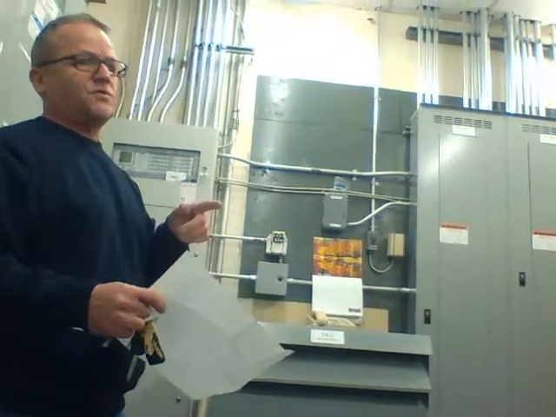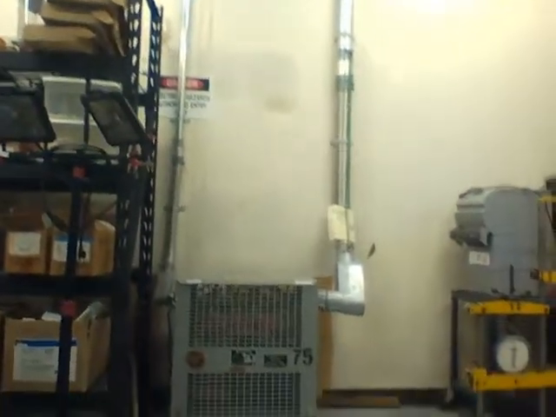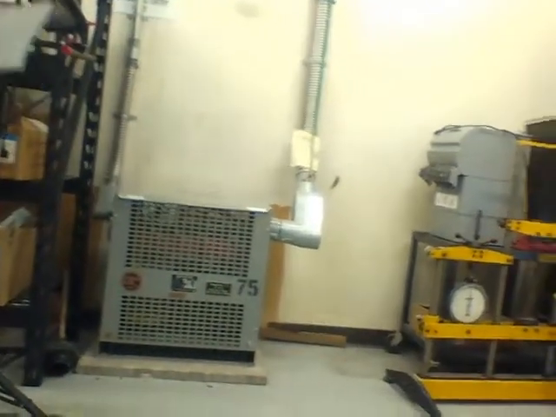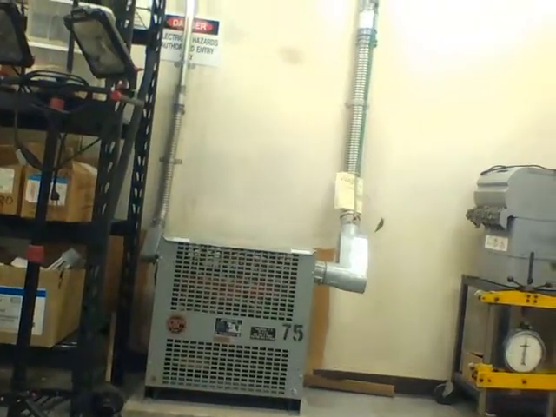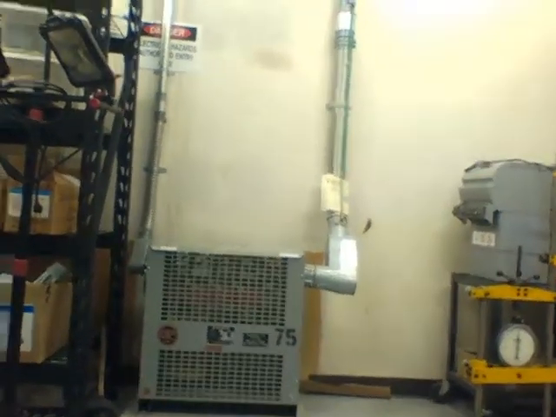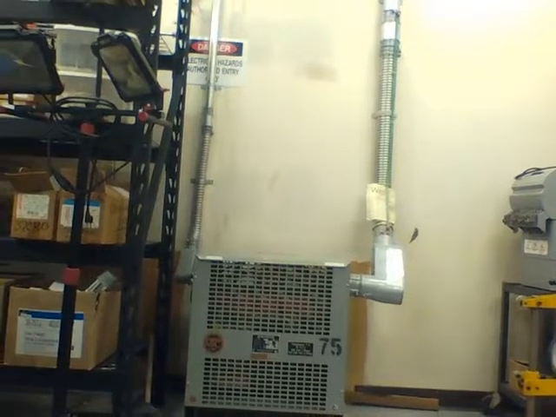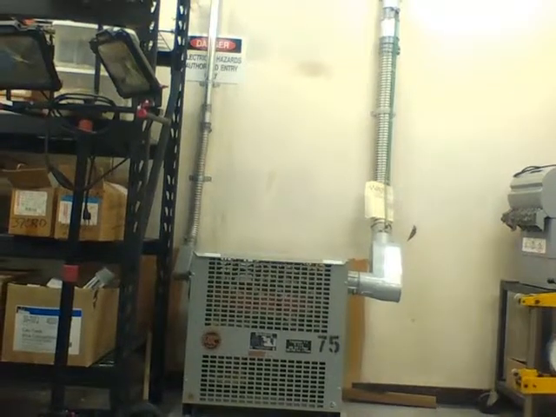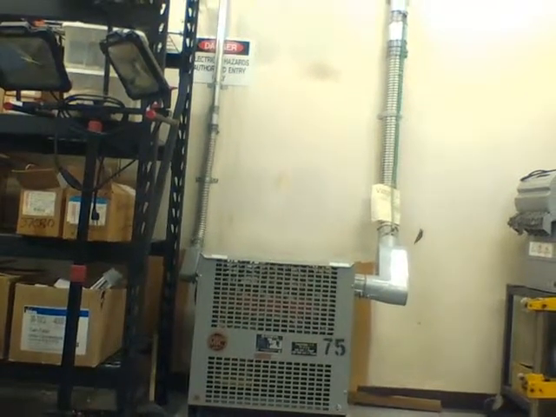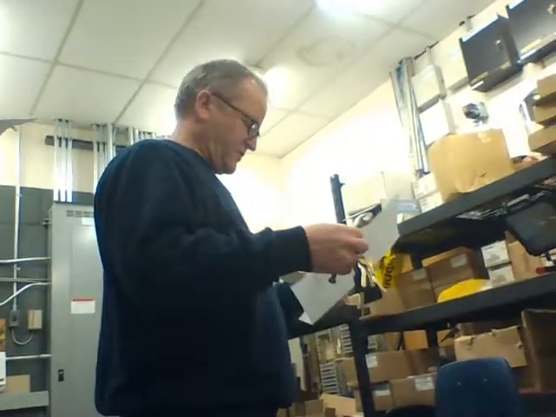The transformer over here, which is fed from MS6A1, transformer TZ, which is 1, 2, 3, fourth breaker from the bottom on the distribution part of the one-line diagram, 100 amp breaker, and it does feed into room A120, the panel in there, which we used to use for electrical.